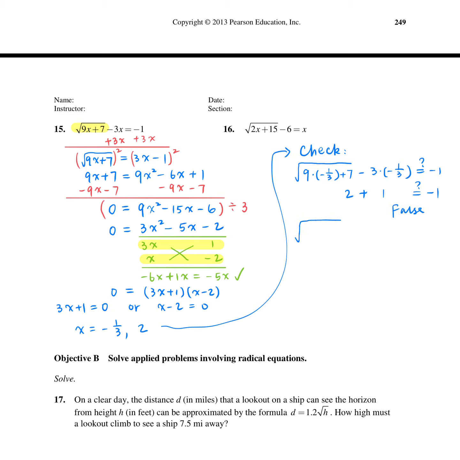Let's check the other solution. 9 times x, which is 2, plus 7 minus 3 times x, which is 2. Is this the same as negative 1? Underneath the radical sign on the left hand side, 9 times 2 is 18. 18 plus 7 is 25. Square root of 25 is 5. Minus 3 times 2, that's 6. Is 5 minus 6 negative 1? Well, this time it is. It's true. Therefore, we can conclude that the second solution is valid. X is 2 only. And that concludes number 15.